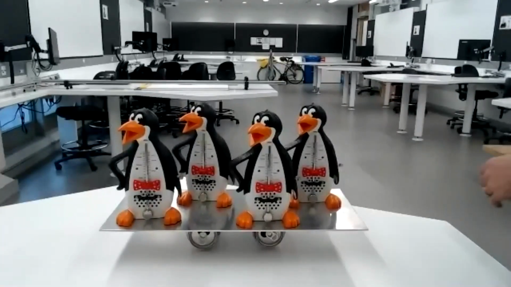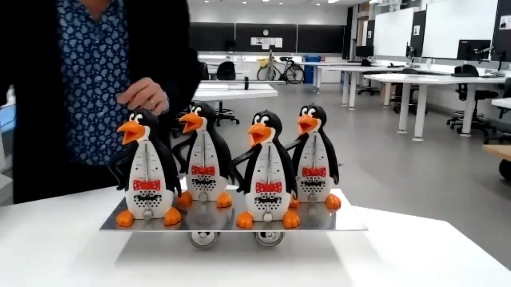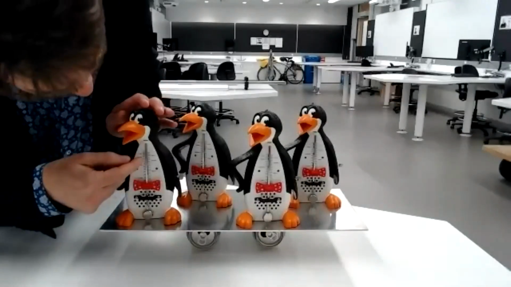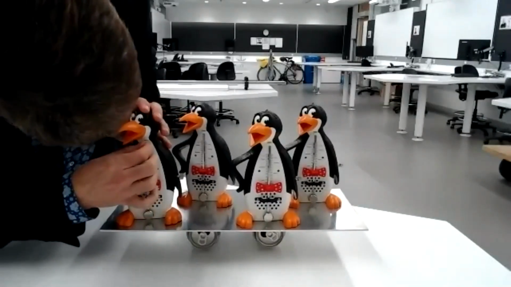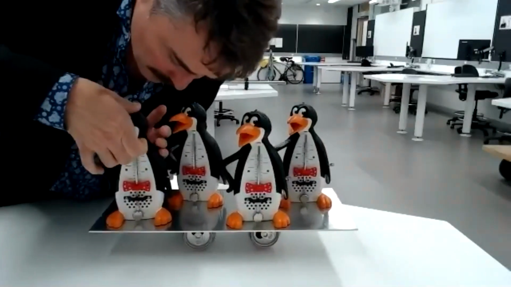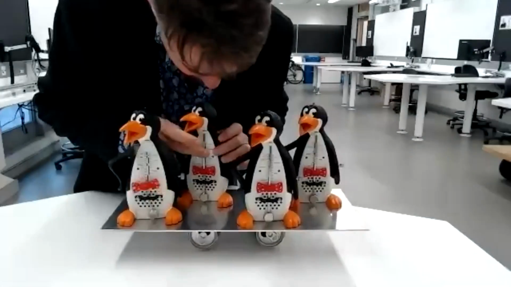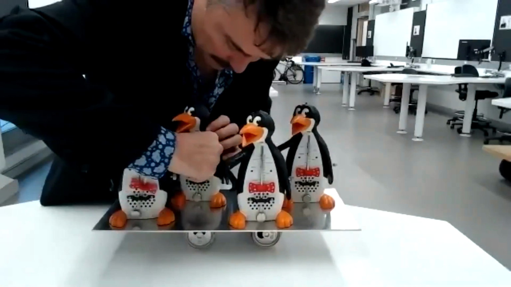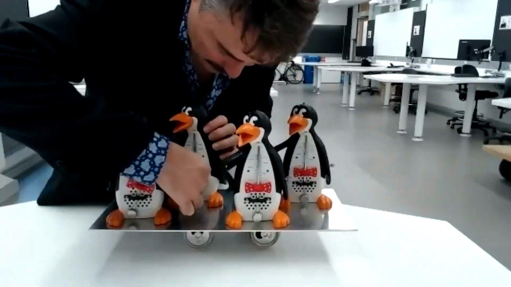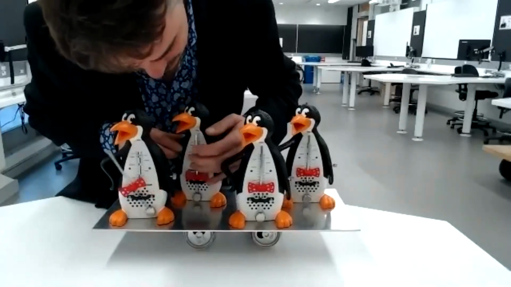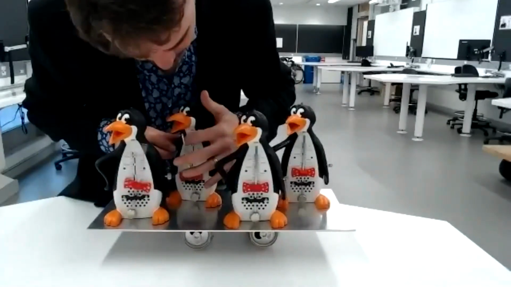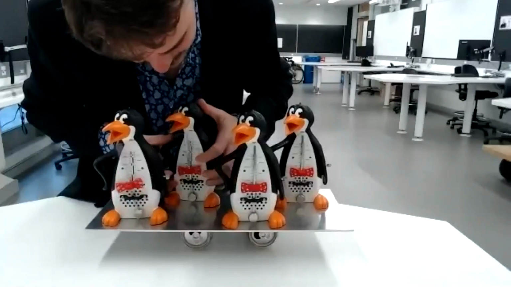Okay, so we have 4 happy little penguins here, and they're all set to have the same frequency of oscillation. So what do I have to do here? Push these up, I think. Or no, yeah, put it down. There we go. 1. I already messed this up.